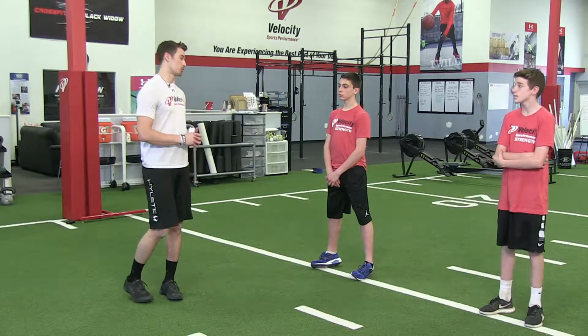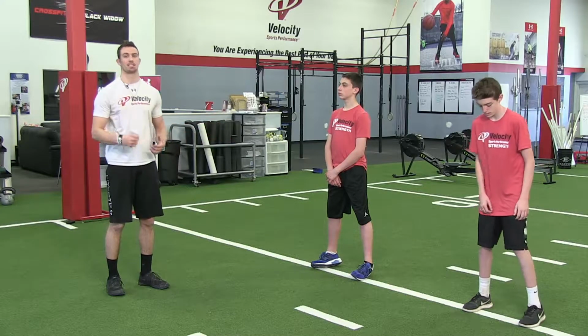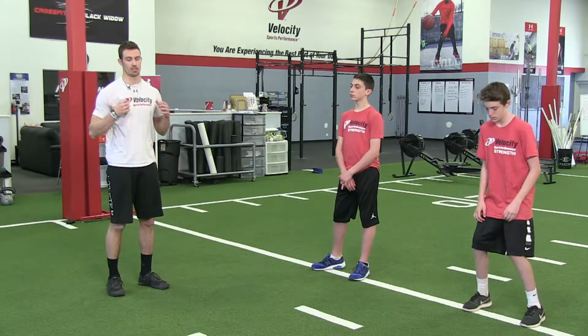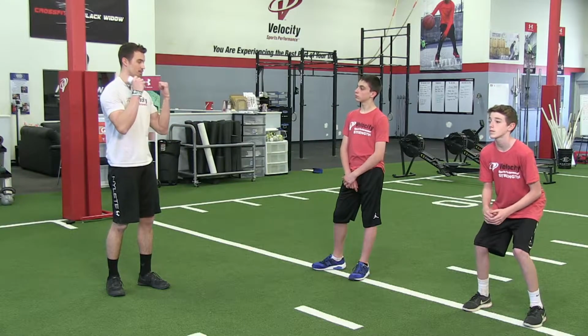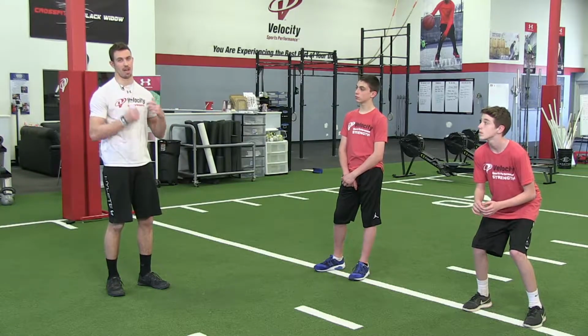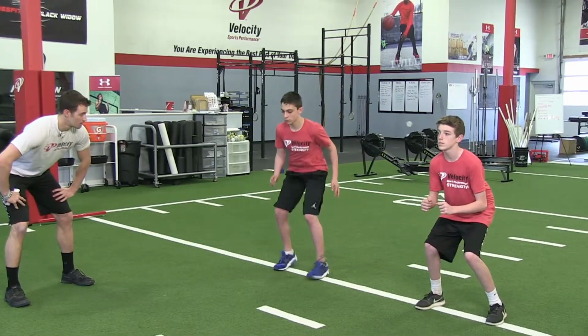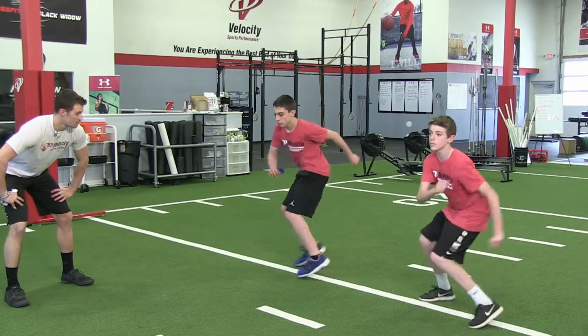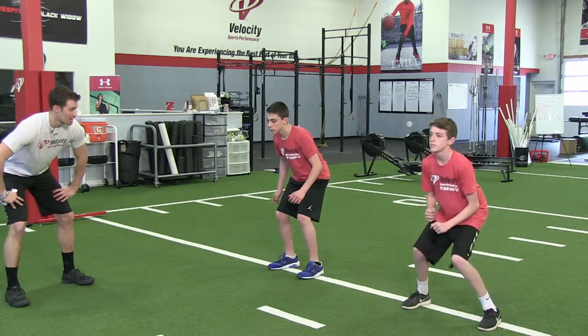So the first thing we're going to be doing is the hip turns. Get into an athletic position, disassociate the hips from our shoulders, stay nice and squared up. When I say left, you're going to turn to the left. When I say right, obviously you're going to turn to the right, nice and quickly. Get set? And left, left, right, right, right, left, and relax.